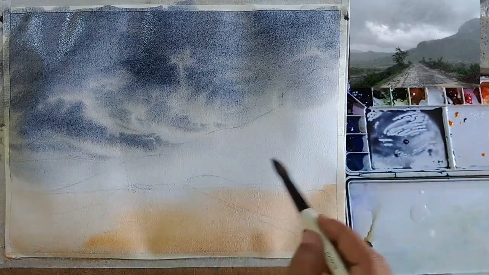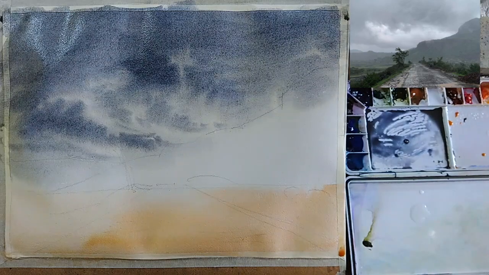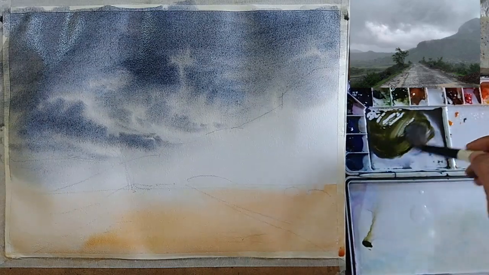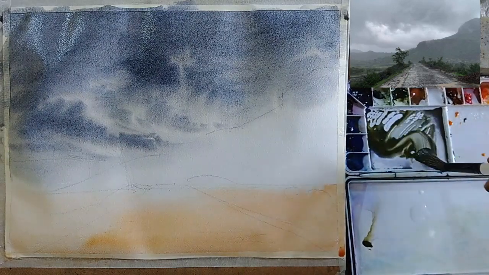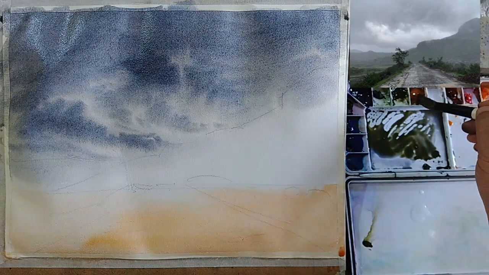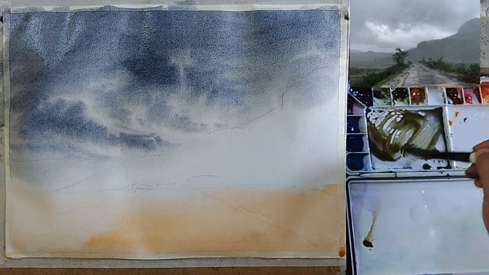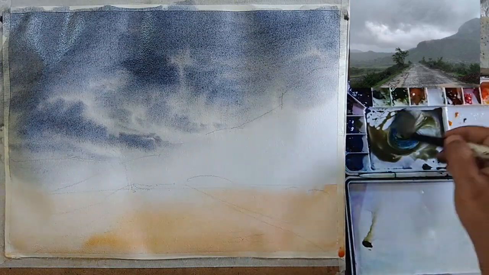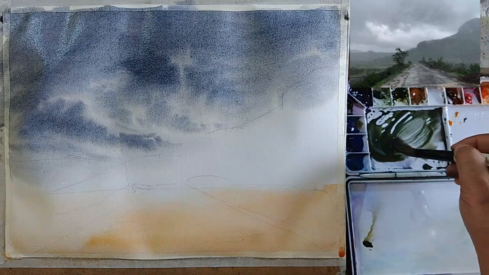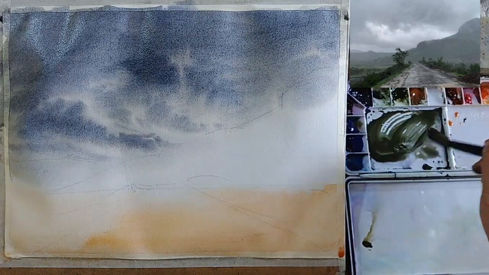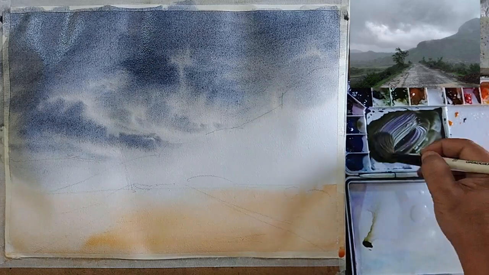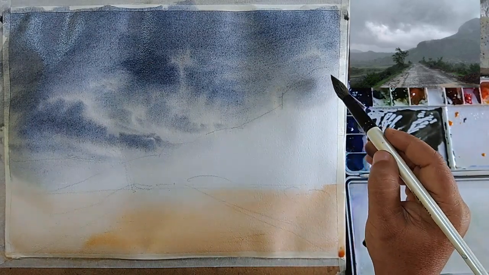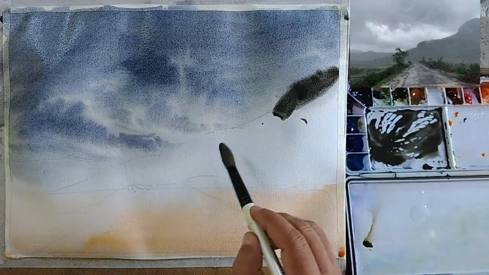Now this you have to quickly do. Okay. Now on this itself, I will apply a little bit of sap green, and again I don't want it to be this much greenish, because this much green is not visible there. Again I am mixing it with a little cobalt blue and burnt umber, maybe a little bit of violet, and I am trying to suggest this.